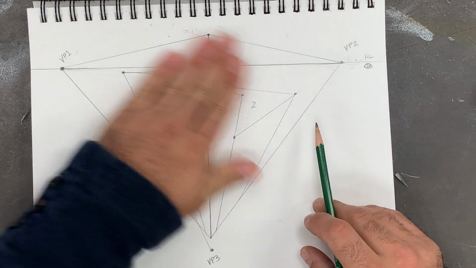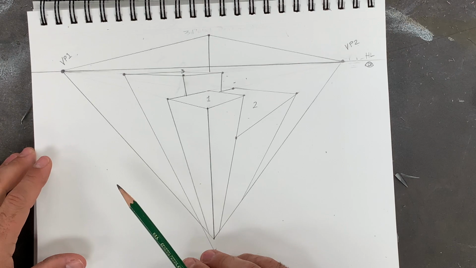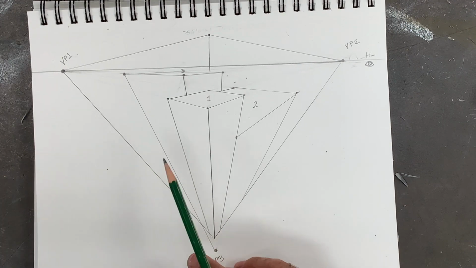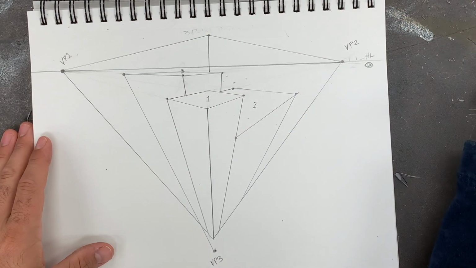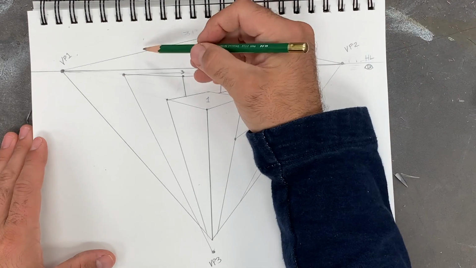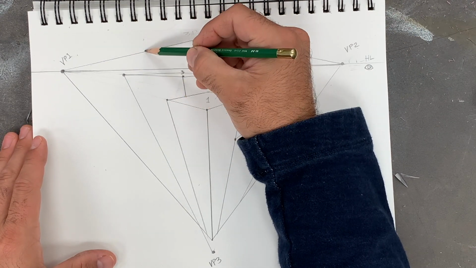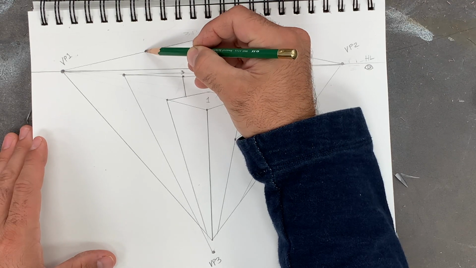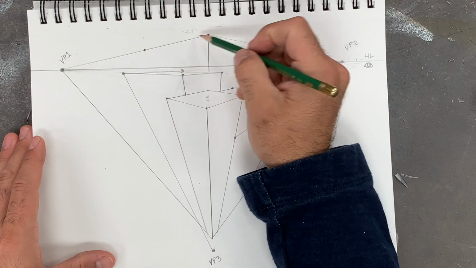And again, it's stretching off into infinity, as you can see. We're gonna define the edges of this. Now, I don't want my building to go past building number 3. So just above building number 3 and to the right of that corner there, I'm gonna put a point right there on the top line on the left.